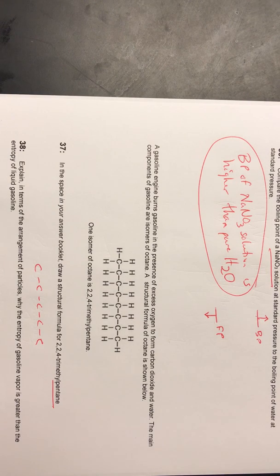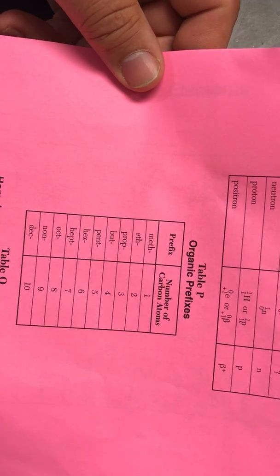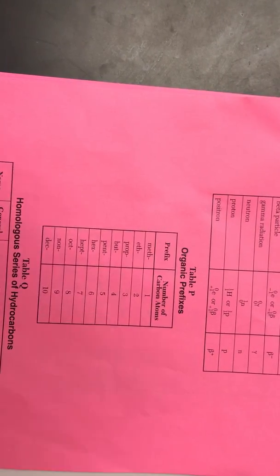So pent, going back to our reference table, is always able to help us out a little bit. We have a table P right here. Hold on, I gotta adjust my phone here.